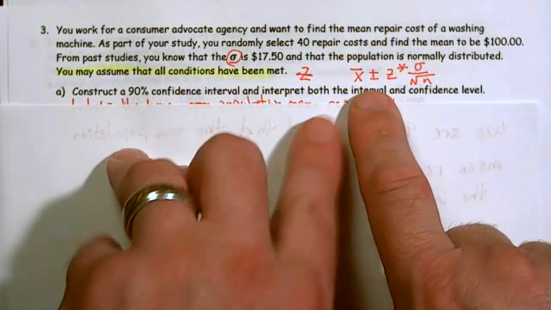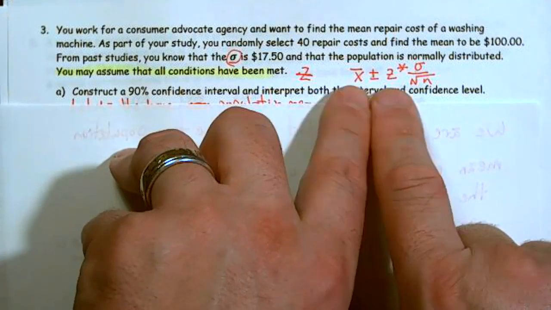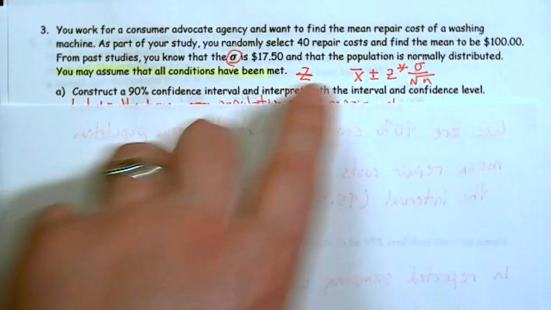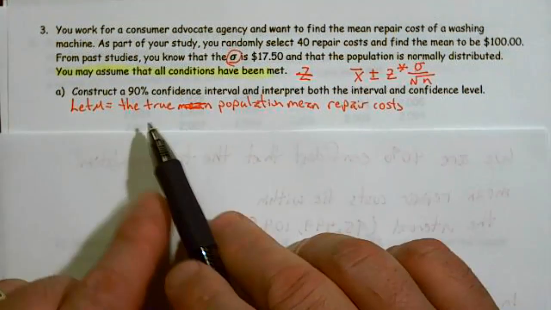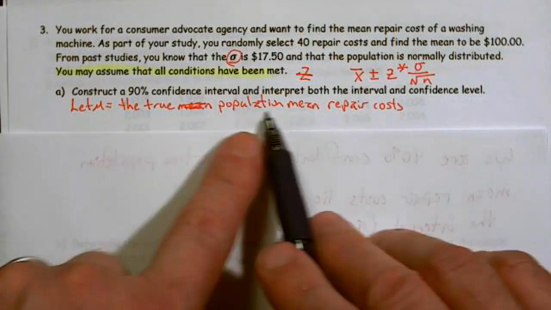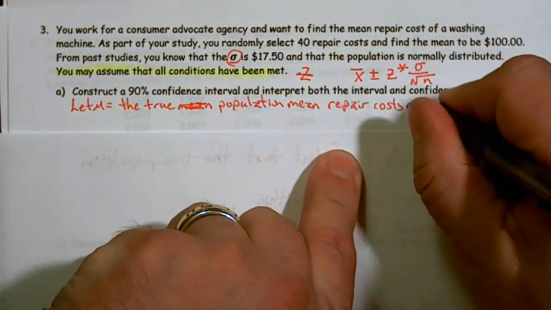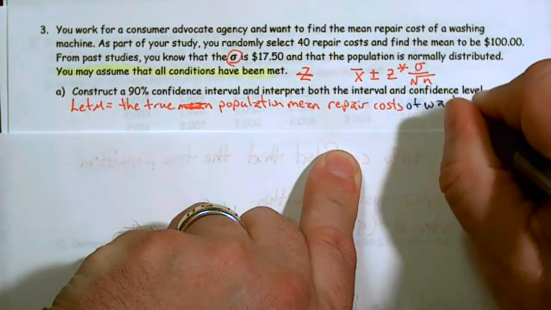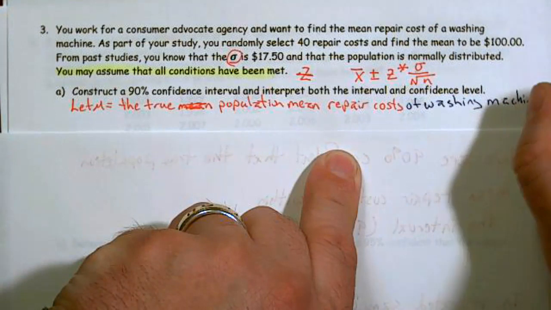So in this case, we have our equation: X bar plus or minus Z star standard deviation divided by the square root of n. What we're going to start off doing is defining our parameter. Let mu equal the true population mean repair cost, really should say of washing machines. If you just had repair costs, that would be fine, but technically it's of the washing machine.